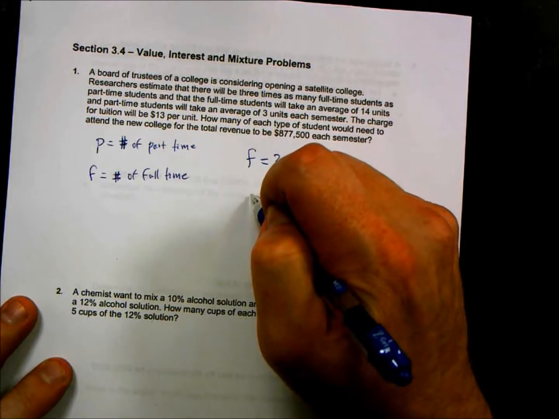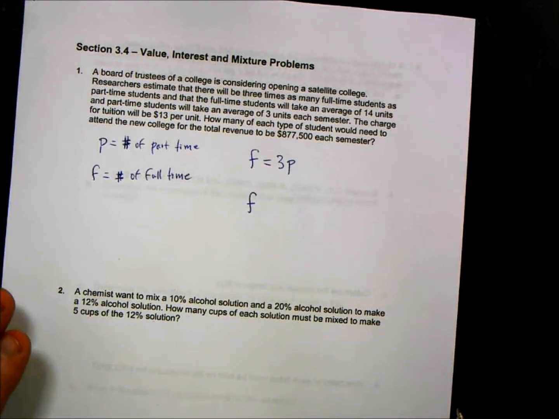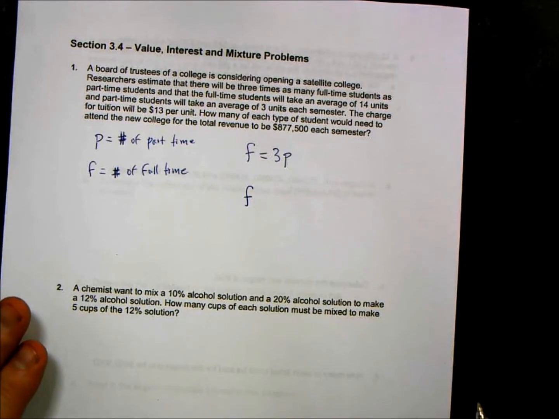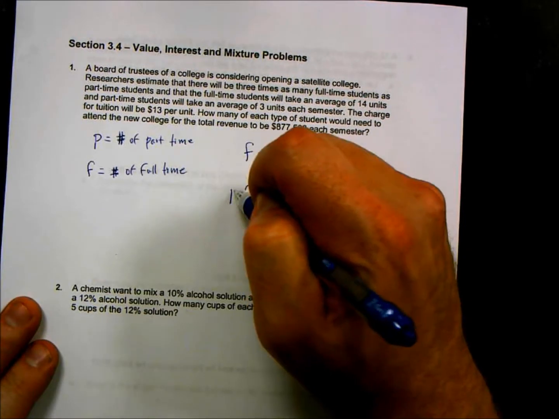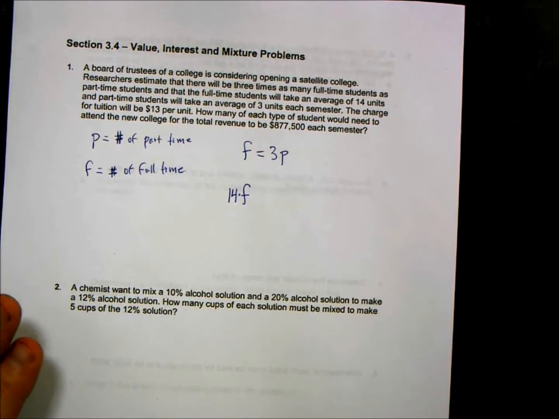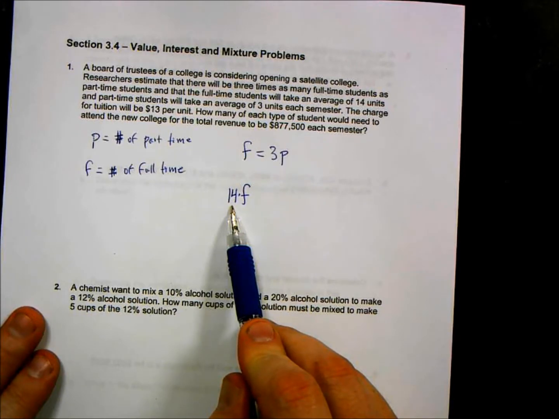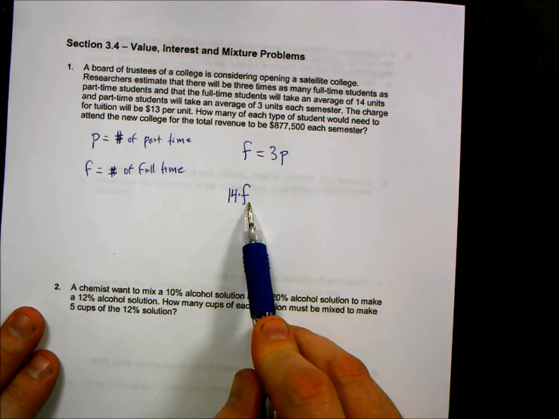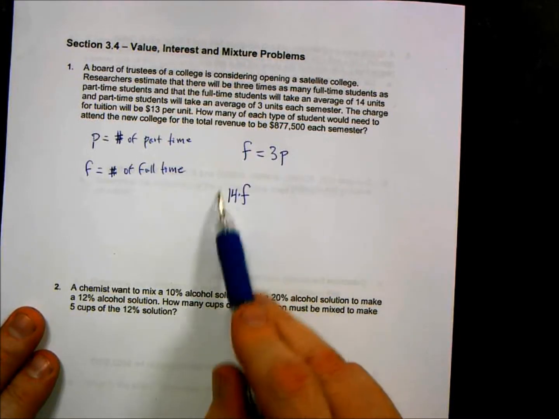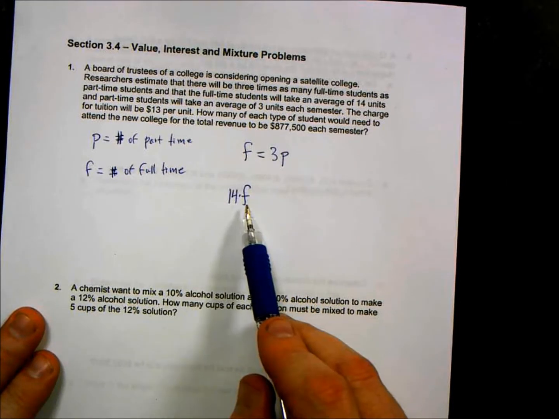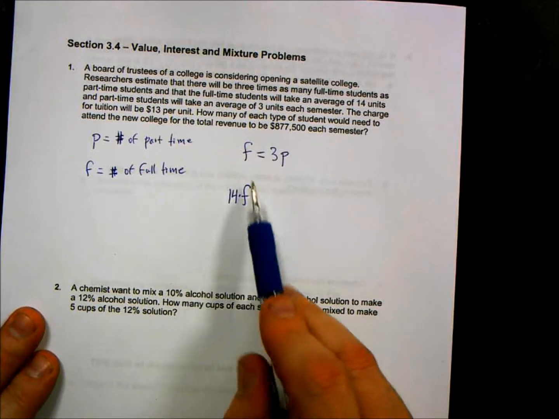I'm going to start with a full-time student. Here's a full-time student, F. How many credits does a full-time student take? 14. So if I put 14F like that, what would that represent? 14 credit hours for every student, and I'm multiplying by the number of students. So this would be credit hours for the full-time students, right?